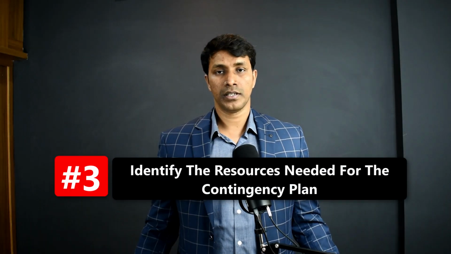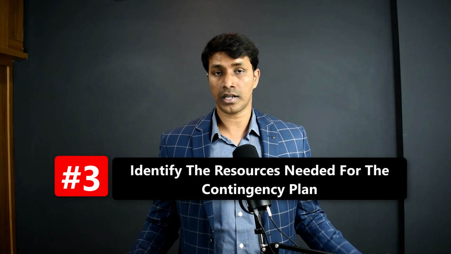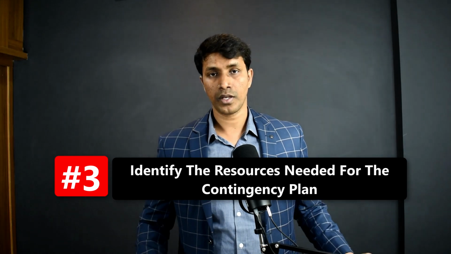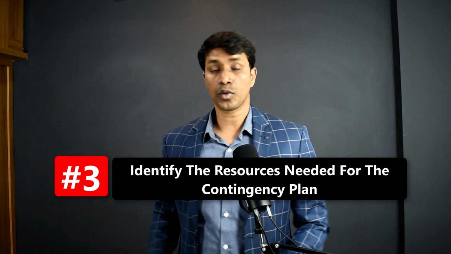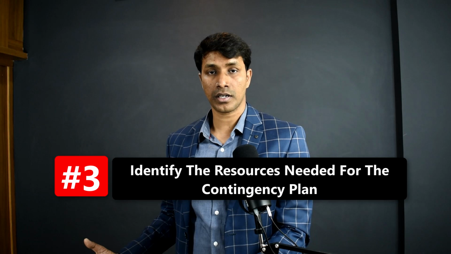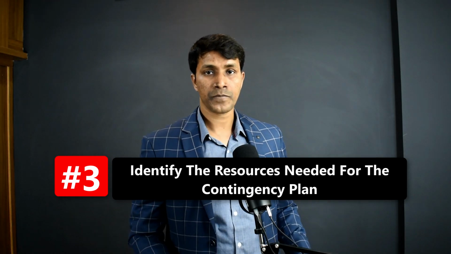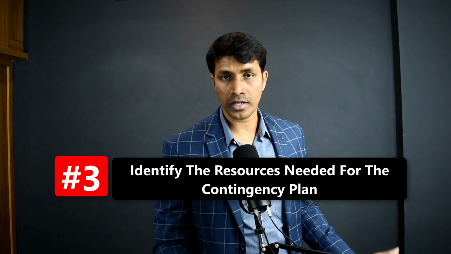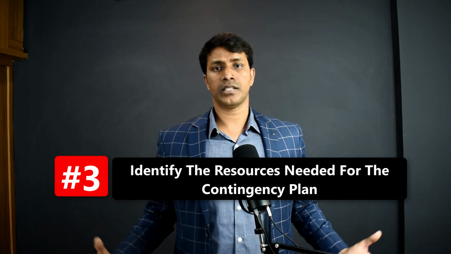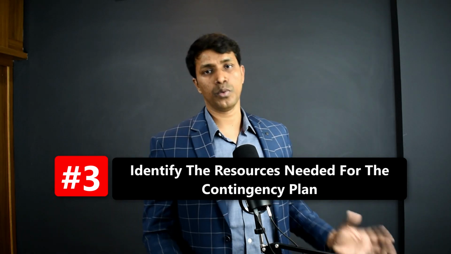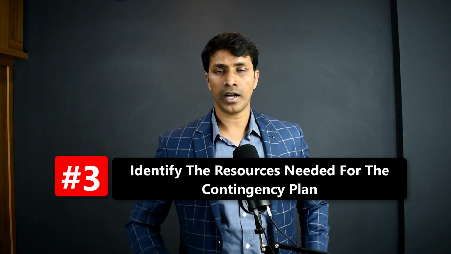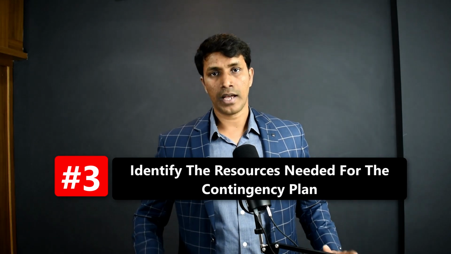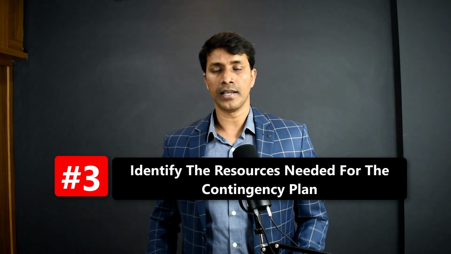Step number 3 is identifying the resources that are required to execute your contingency plan. It could be human resources, logistics, off-site locations, or it could be within your existing office and what you can use during these contingencies. All these things you have to analyze, understand and plan in this step.